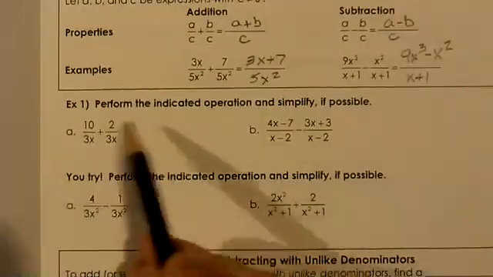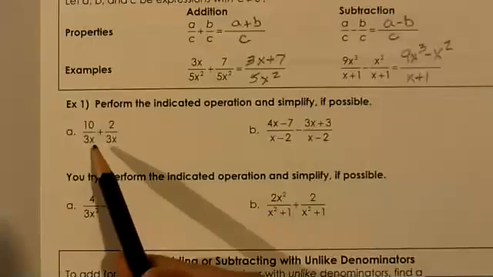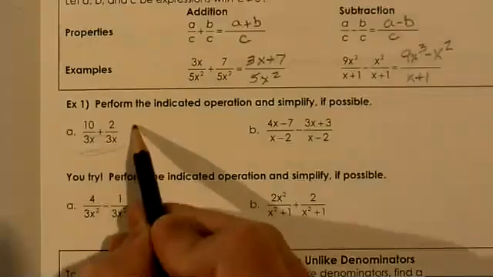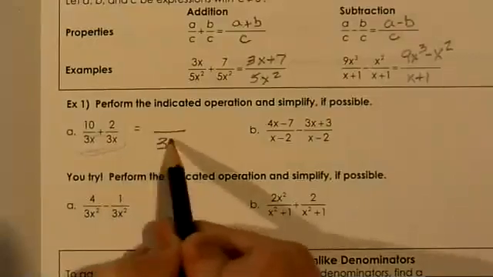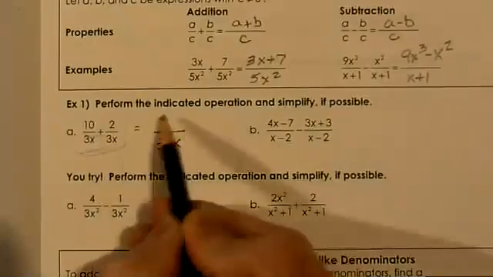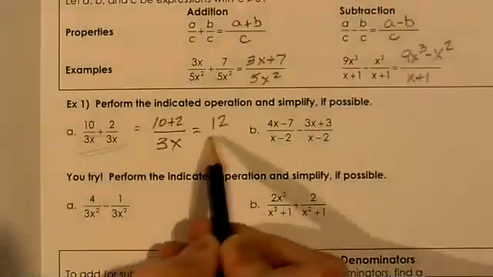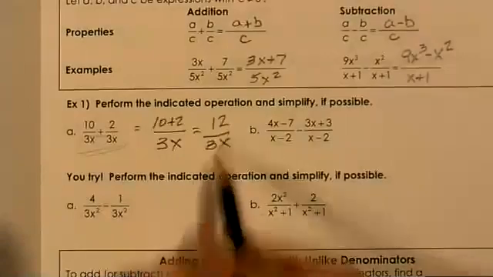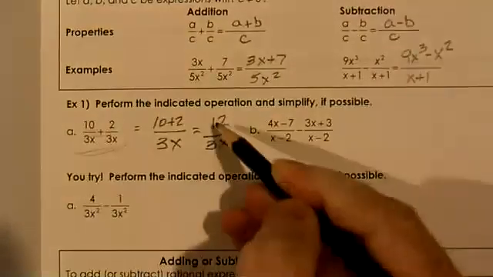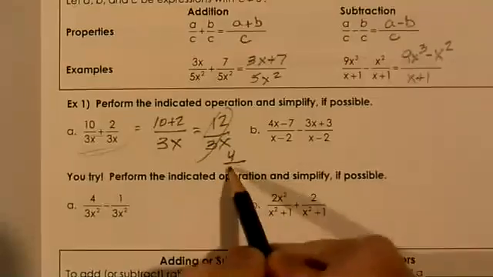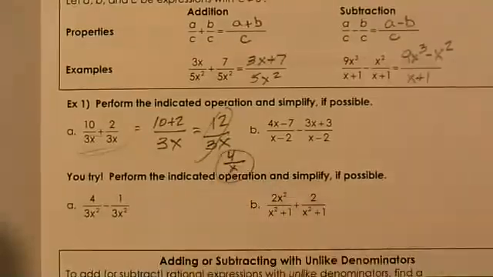So we're going to add our two fractions together. If they have common denominators, life is very good. These are like terms. We can add those together. These can be reduced, and we get 4 over x.